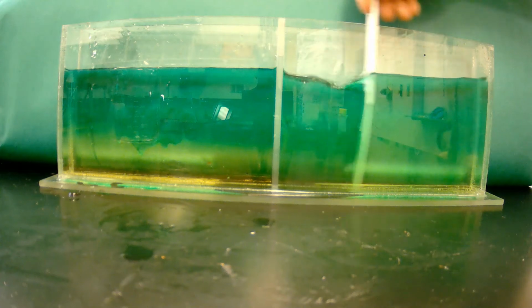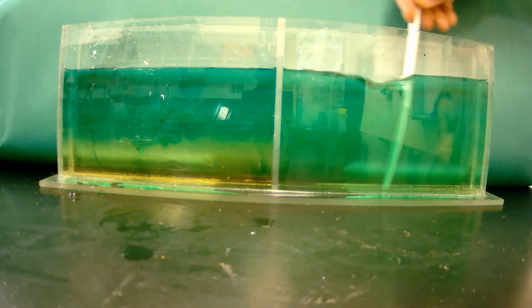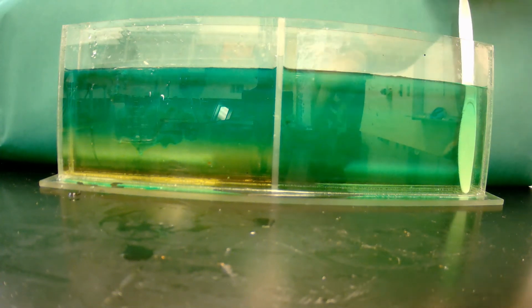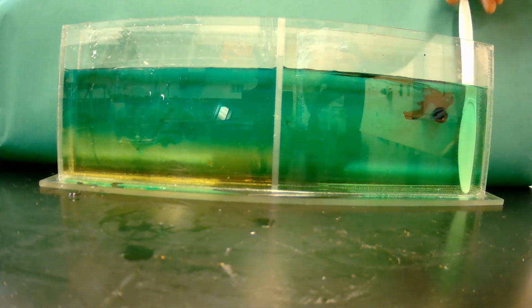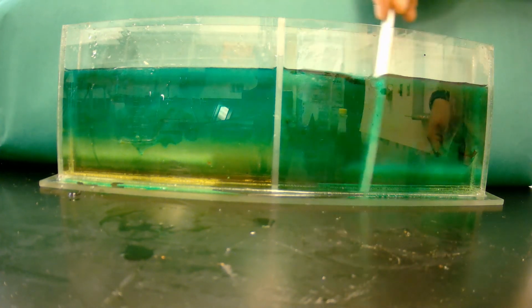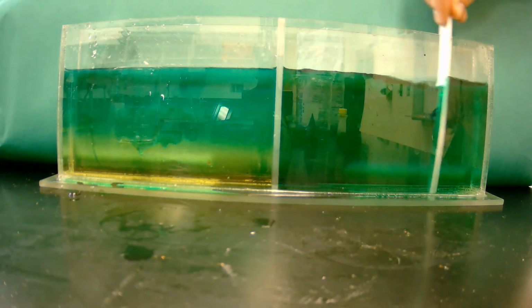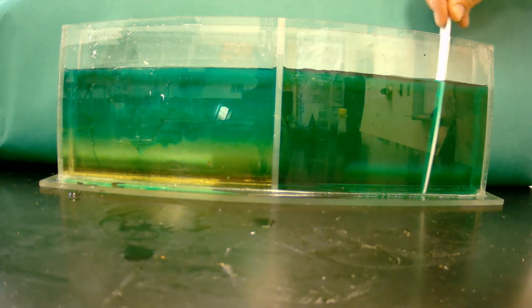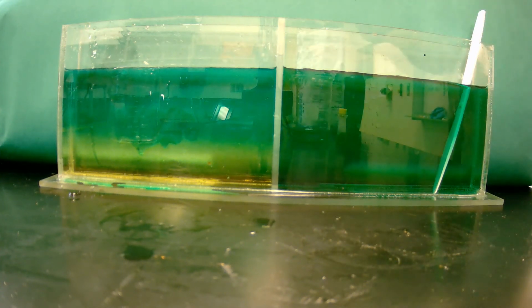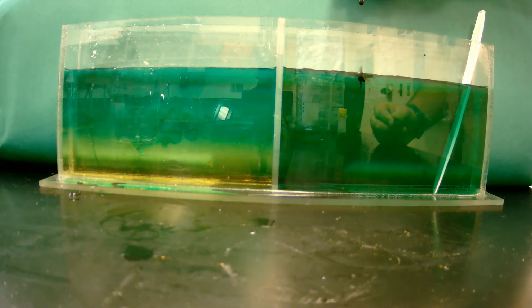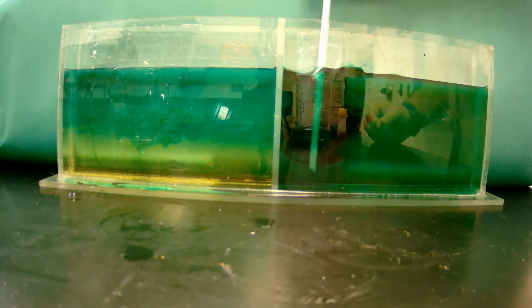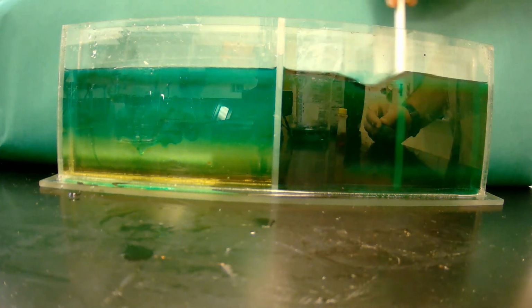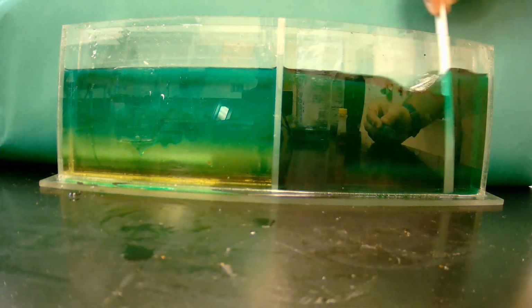I want you to visualize an imaginary cube, a three-dimensional square, that's about 1 centimeter by 1 centimeter by 1 centimeter, just a small little cube in this water. Wherever you would put that imaginary cube, there is more stuff inside of that cube in the yellow, because that has sugar in it too. It has more mass in the given amount of space.